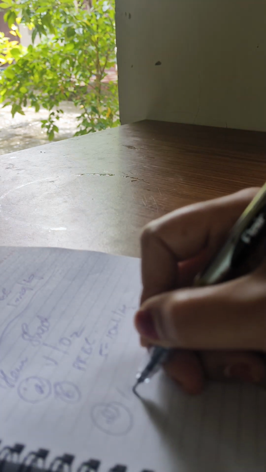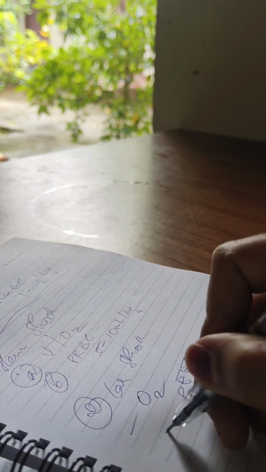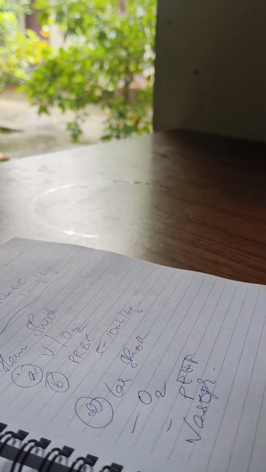Now number 2 will be cardiogenic shock. You might provide the patient with oxygen and positive end expiratory pressure for pulmonary edema. Begin the patient on vasopressors or inotropic support.